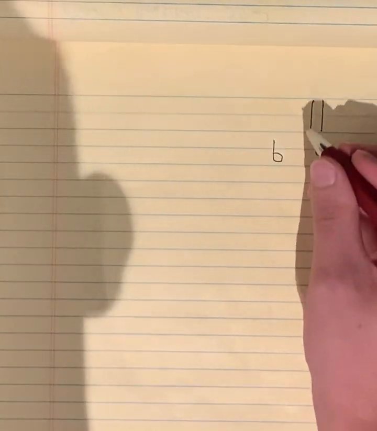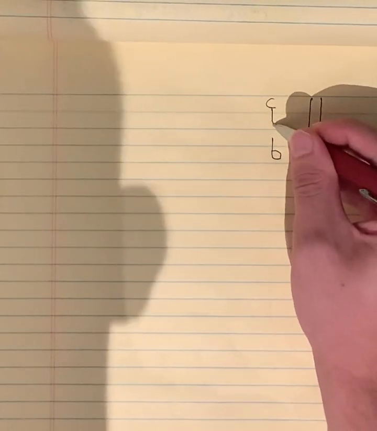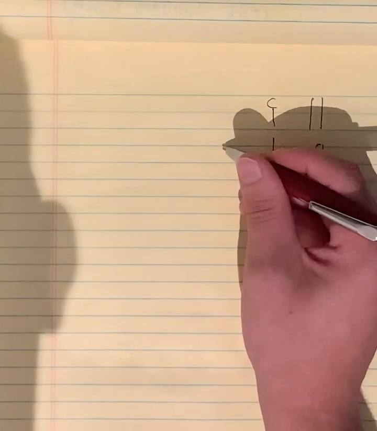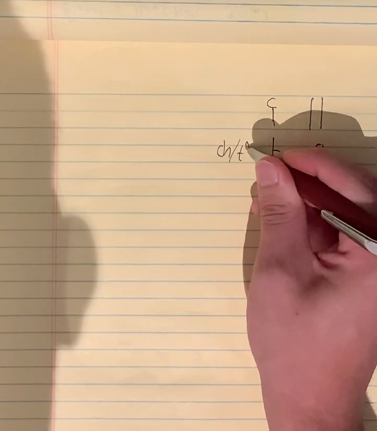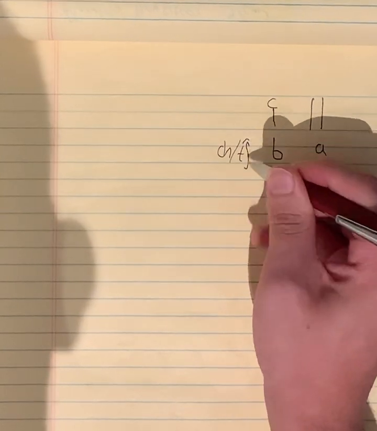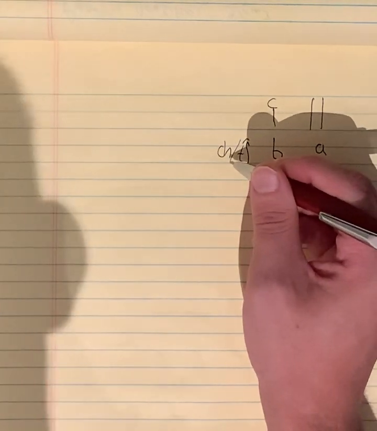Next we have B. So you write kind of a C shape and then connect it to the ground with another line. Then we have Ch, which we can write in the transliteration with the IPA symbol, the T, and the kind of integral sign looking thing, or just CH.